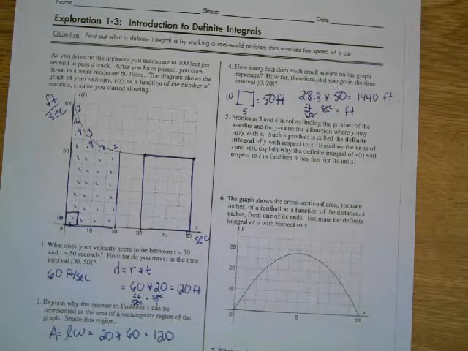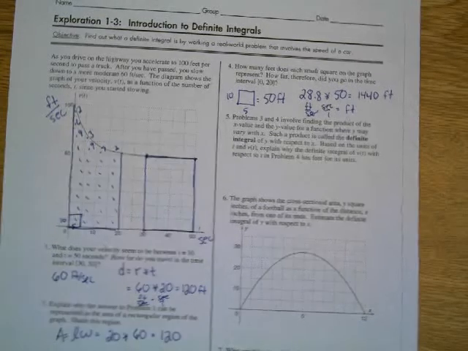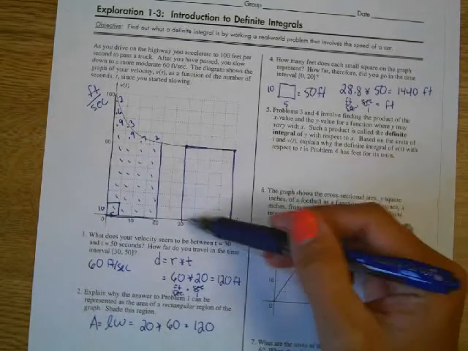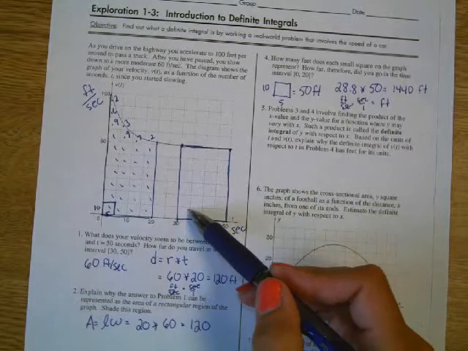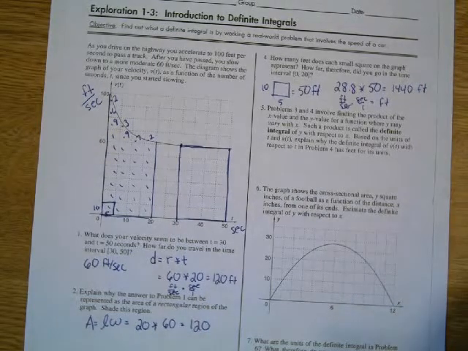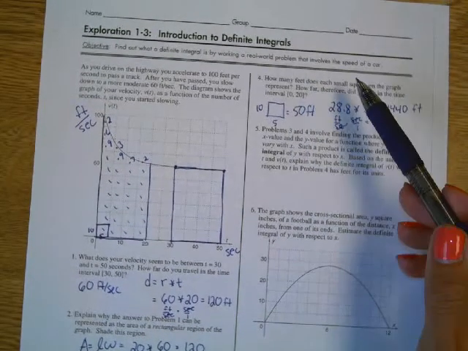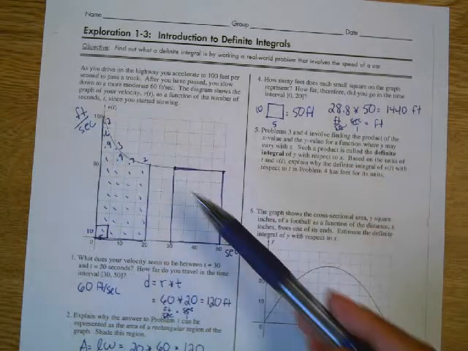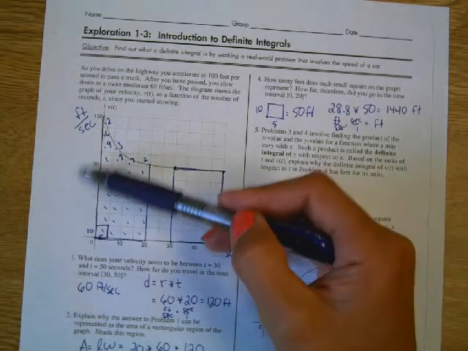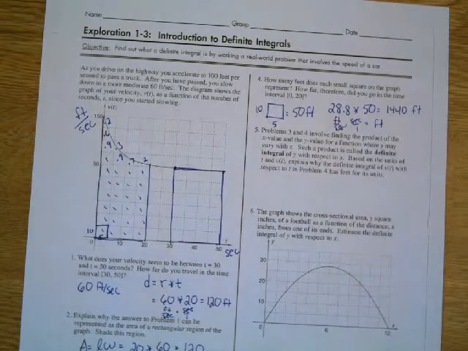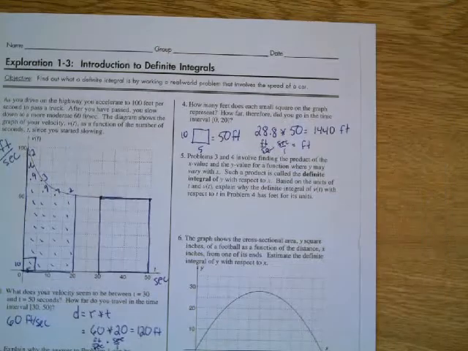Okay, so there's your process for doing a definite integral. You're going to take the number of squares under the curve, and then multiply by the area of one square. So when you do an integral, what you're actually doing is multiplying the y variable times the x variable. When we did derivative, we were dividing, change in y over change in x. Okay, on to the next one.